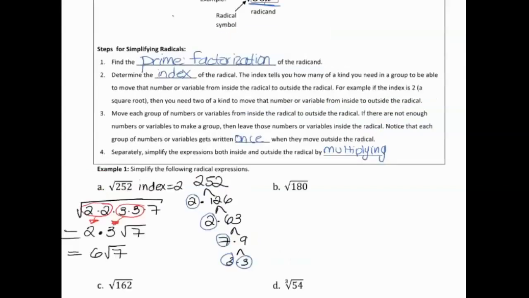For example B, we have the square root of 180. So we need to find the prime factorization of 180. Two numbers that give me 180 when I multiply are 10 times 18. 10 is 2 times 5, and 18 is 2 times 9.